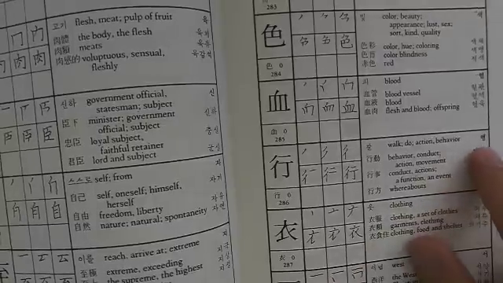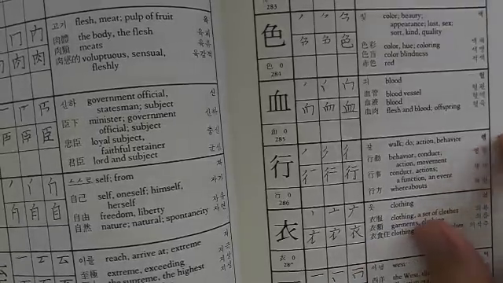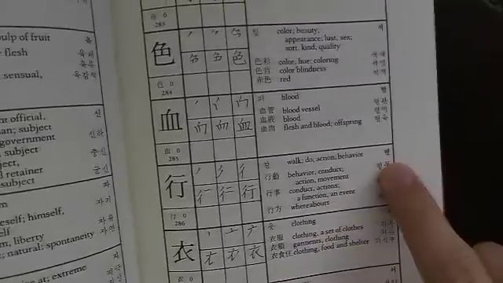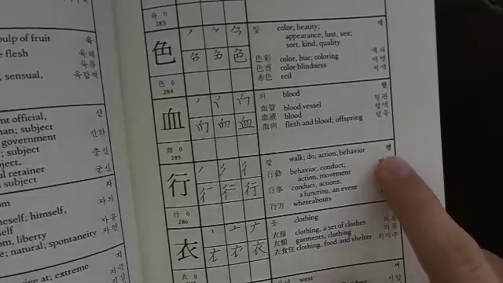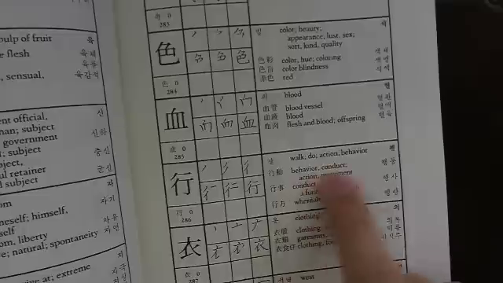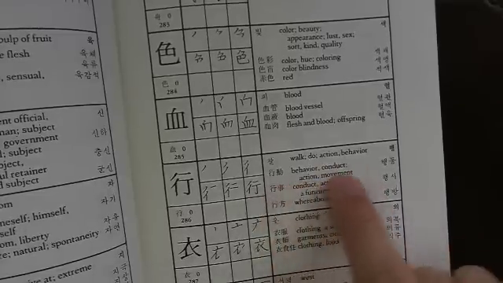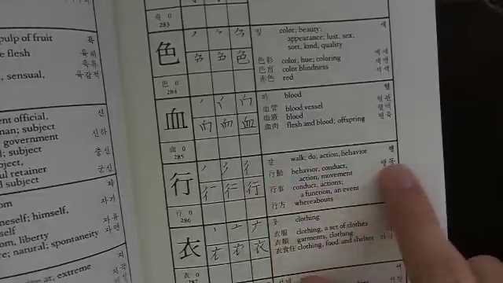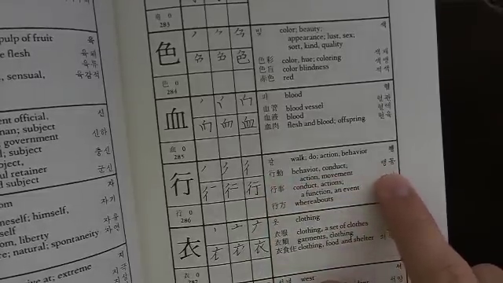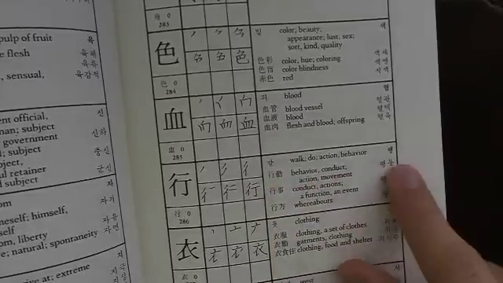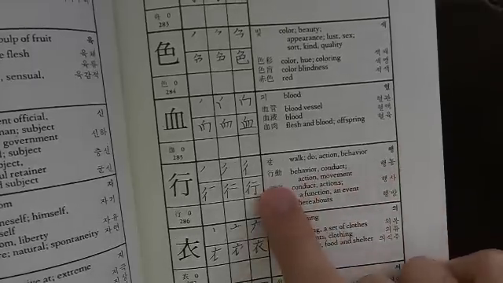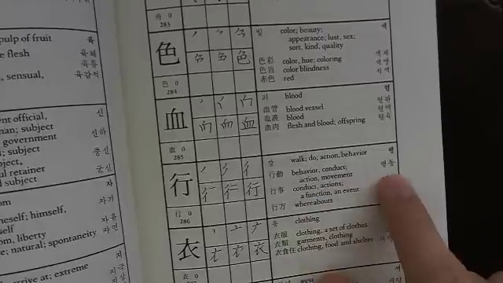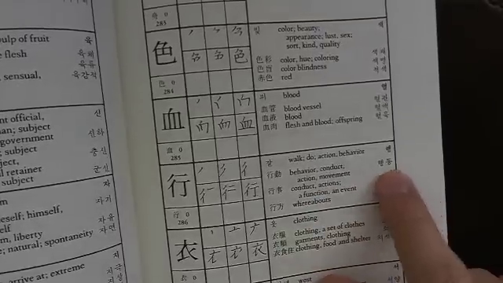But the Chinese reading is different in Korean and also different in Japanese. In Korean, the Chinese reading is heng. So for behavior or conduct or movement, you get something like this, which is 행동. In Japanese, the Chinese reading is ko, so this character would be kodo.